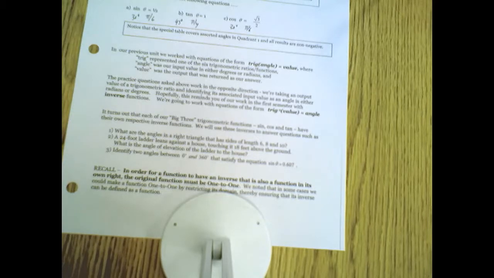It touches 18 feet up against the side of the house. What's the angle of elevation? What's the angle that the ladder makes with the ground? Identify two angles between 0 and 360 degrees that satisfy the equation sine of theta equals 0.607. These are the kind of things that we're going to walk our way through in this unit.